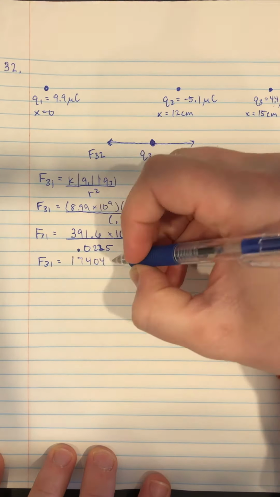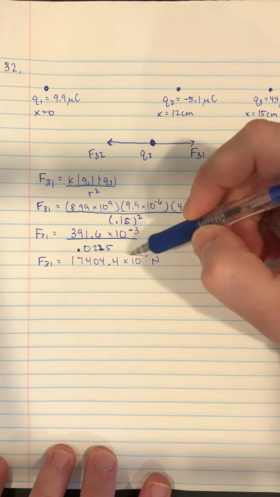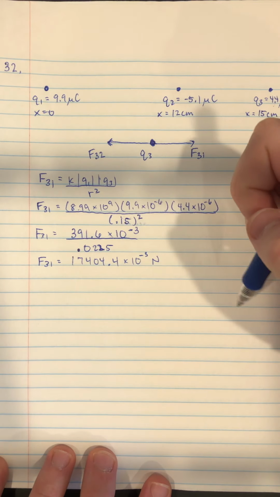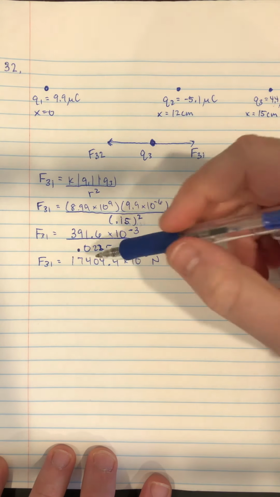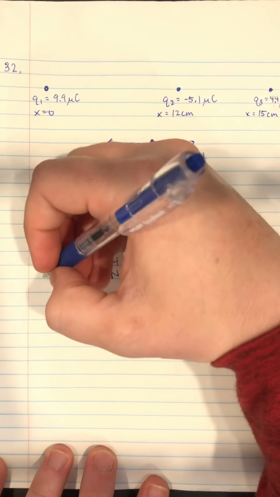The 10 to the negative 3 just drops down because there's no scientific notation on the bottom. We should fix this because it doesn't make sense to have a big number with a negative scientific notation. So F31 will be, move the decimal place 3 places, 17.4 newtons, right? 1, 2, 3. Yeah, 17.4 newtons. And that one is positive.